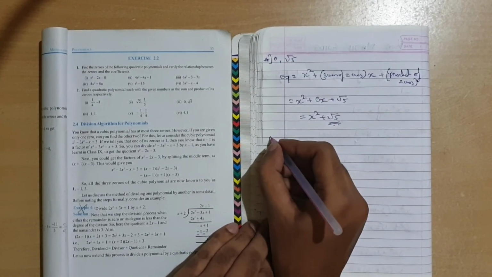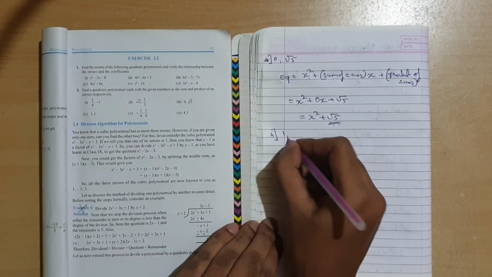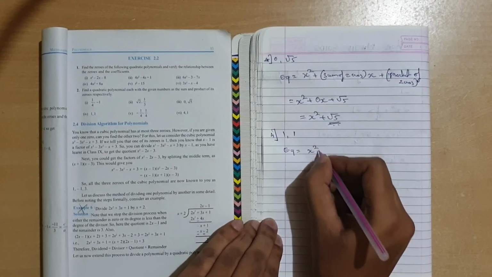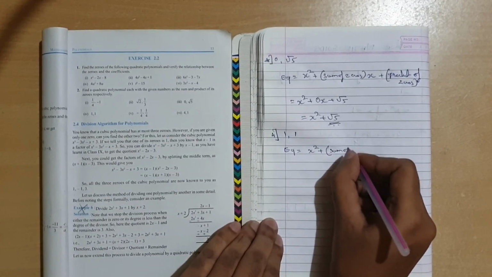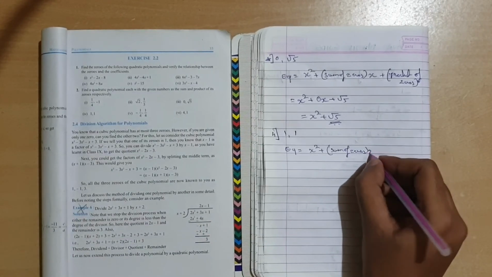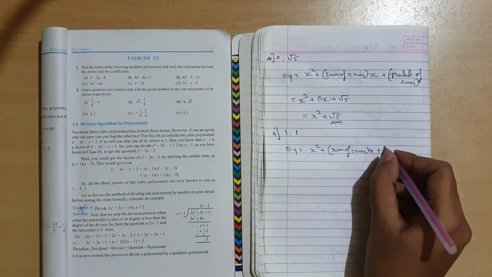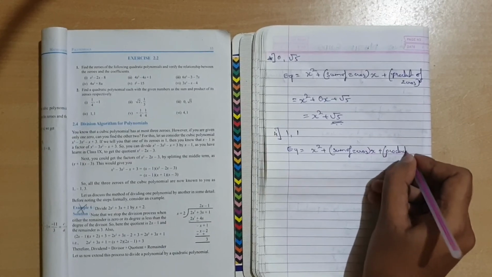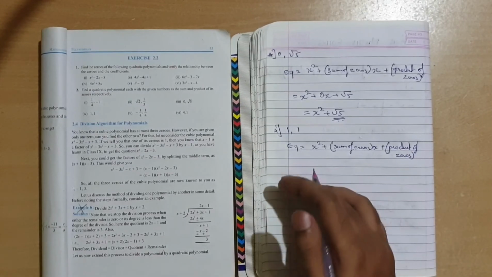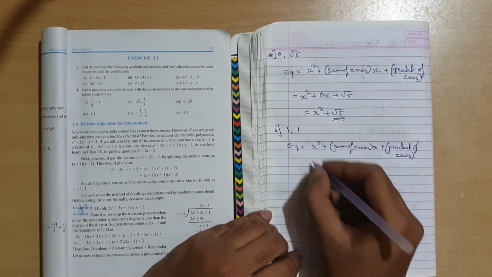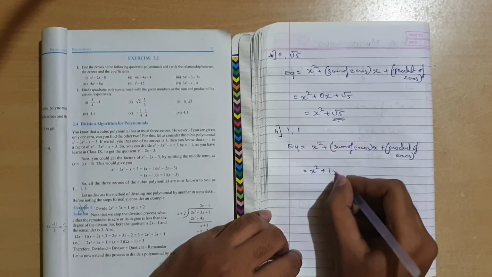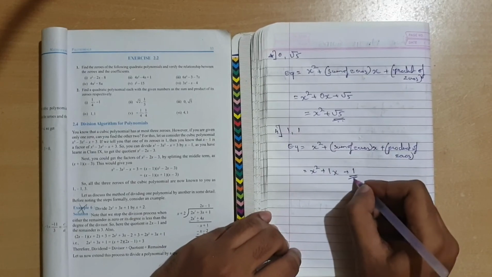So now let us move on to the fourth one, 1 comma 1. Equation will be x square plus sum of zeros x plus product of zeros. So now here, x square plus what is the sum of zeros? 1. Plus what is the product of zeros? 1. So this is your equation.